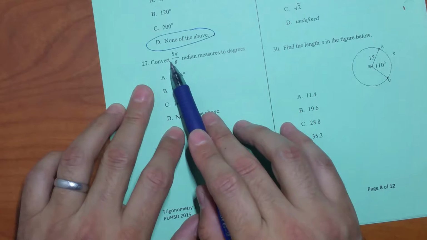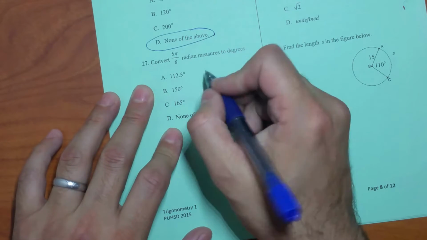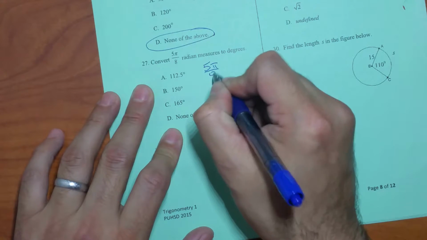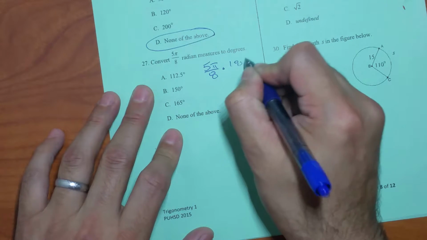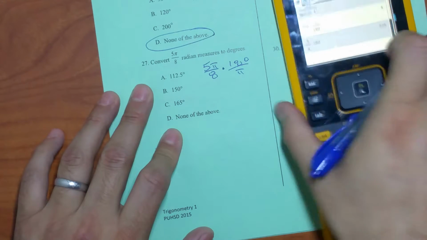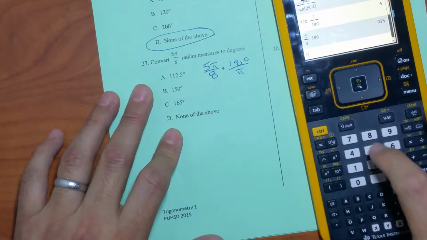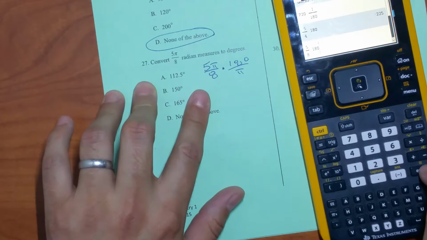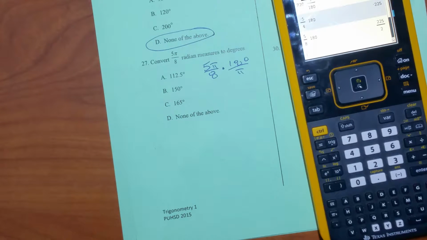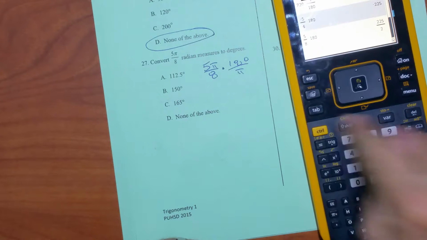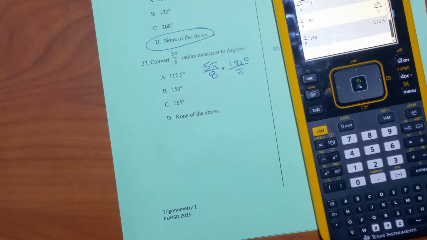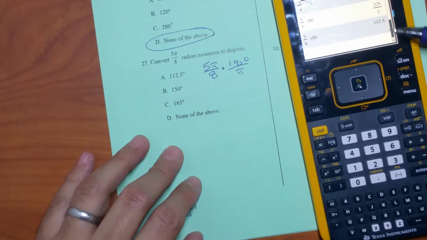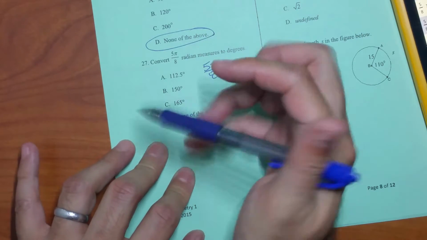All right, so convert this radian to degrees. Again, it's going to be 5 pi over 8 times 180 over pi. So again, pi's will cancel. So 5 over 8 times 180, right? So it gives me a fraction. How do I get rid of the fraction? Okay, I could do that. What else would be simpler? Control, enter, and it gives me the decimal for that one. So my answer is going to be 112.5, which is A.